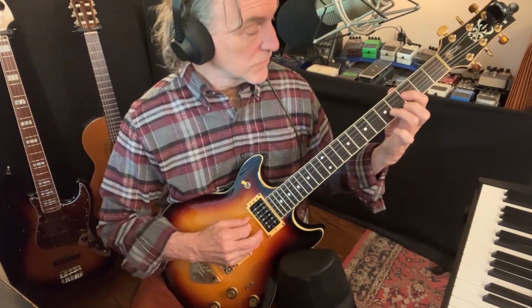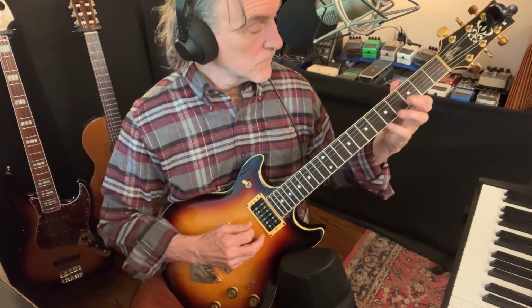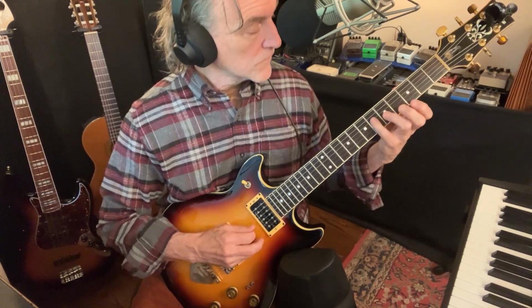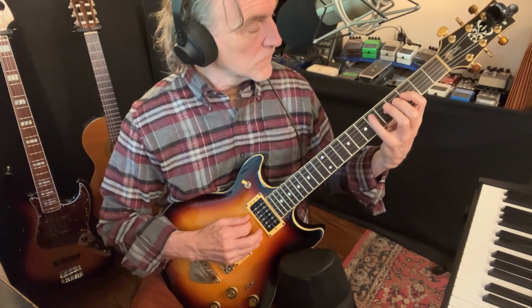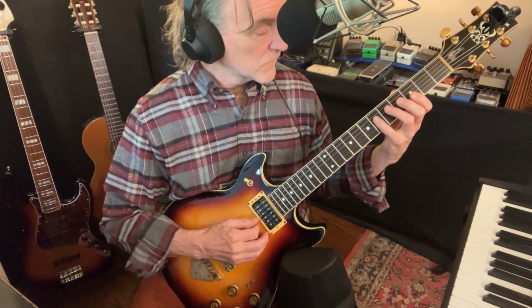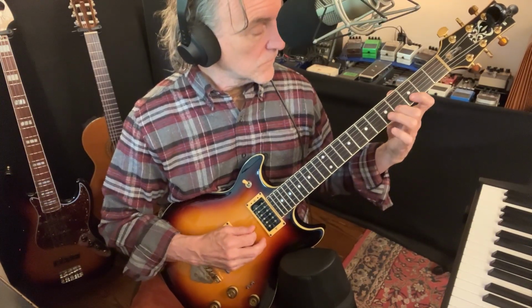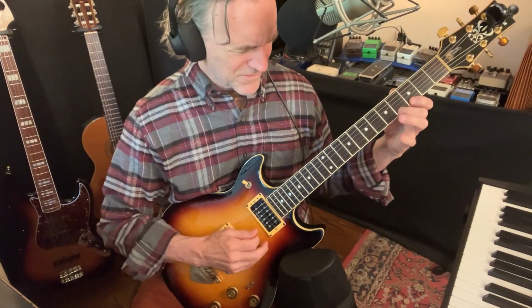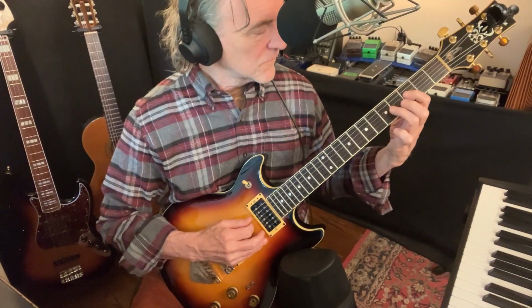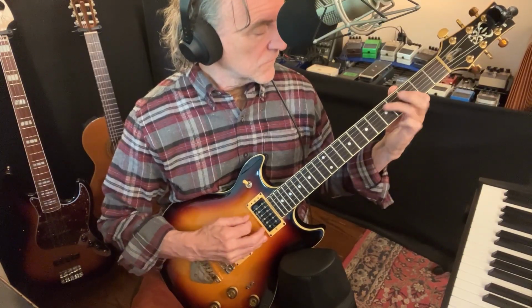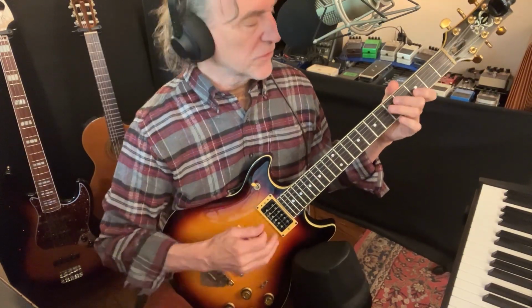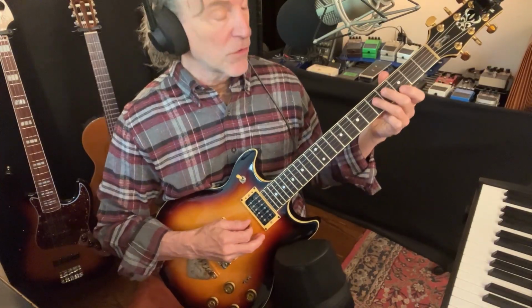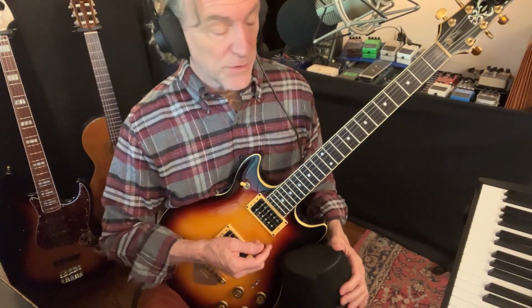Backwards. I went to the scale. So up the arpeggio, down the scale. Right, and then I just went to either the G minor arpeggio or the G minor pentatonic.